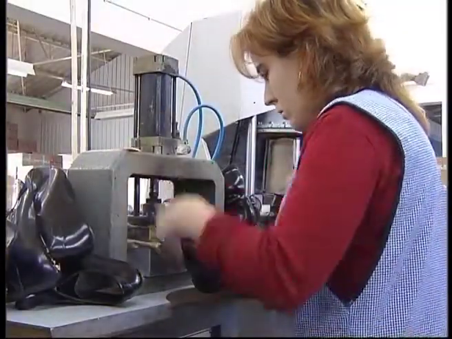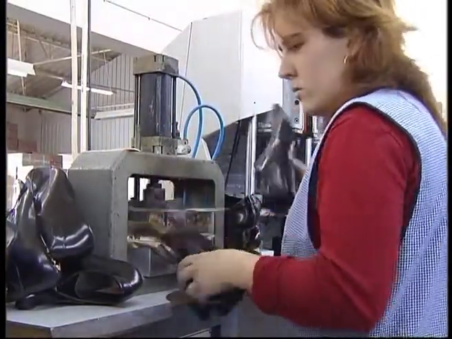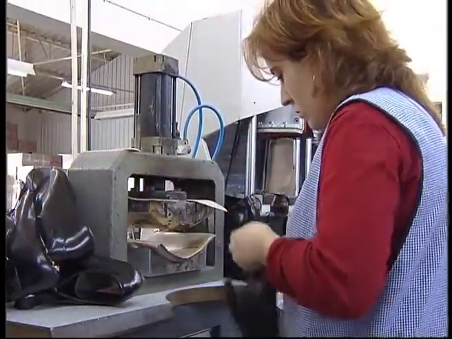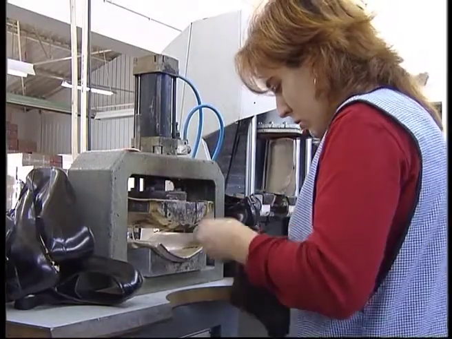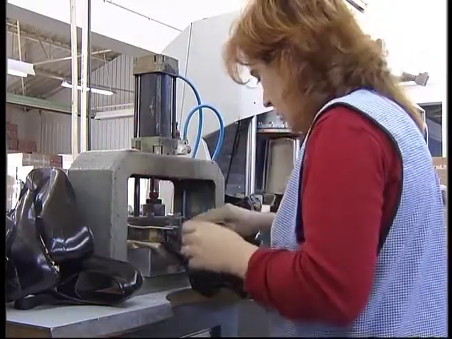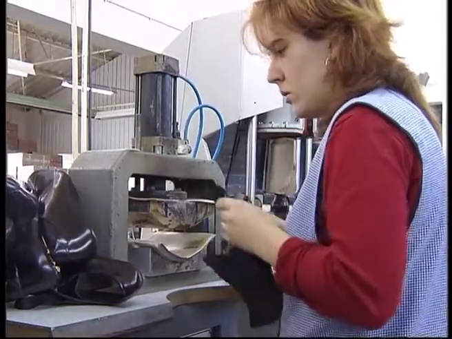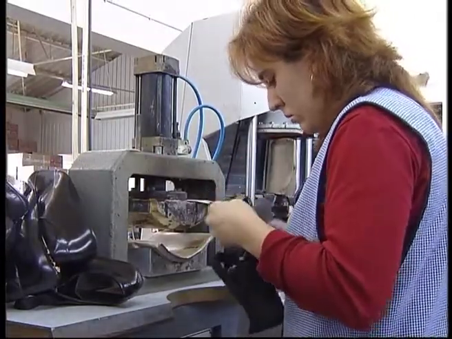In the stitching section, after the placement and molding of the stiffener and the toe puff, the linings are cemented, getting the upper ready for the fixation of the welt and later for the fixation of the assembly inner sole. Here we present the main operations of the California construction system.